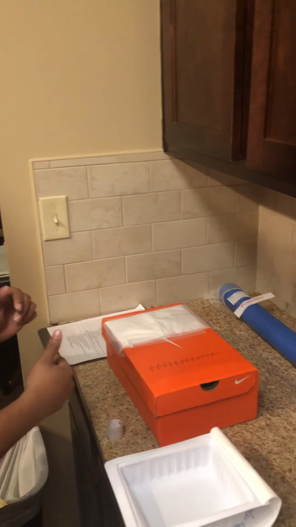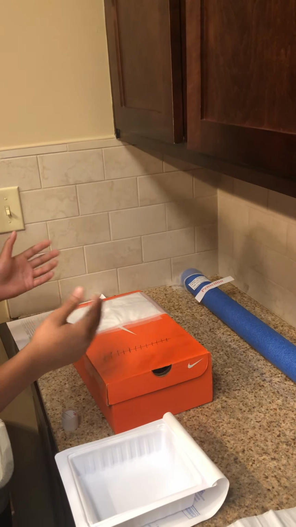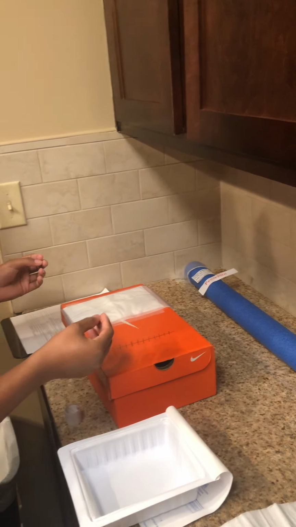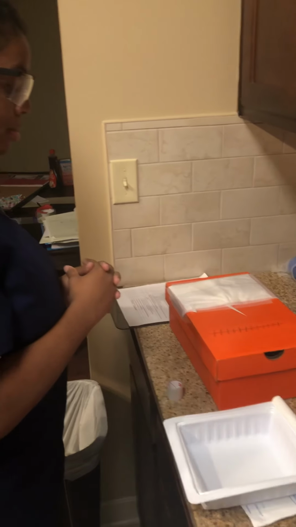I will now fix the patient to where they're comfortable, lower the patient's bed, and raise the side rail back up.